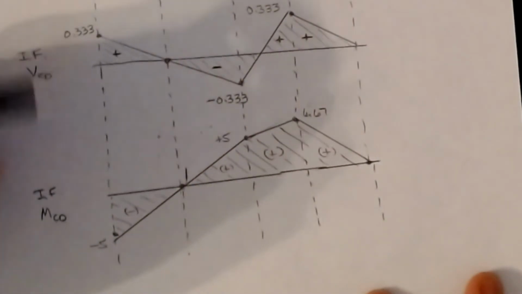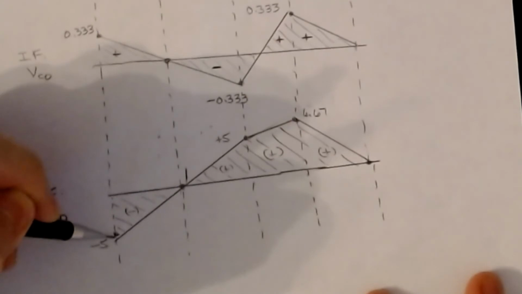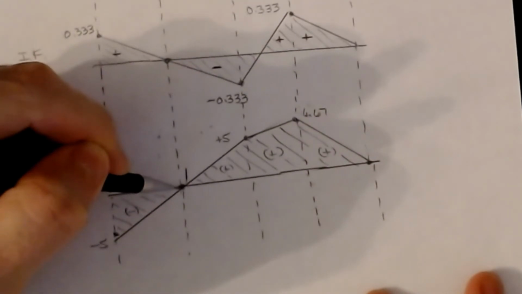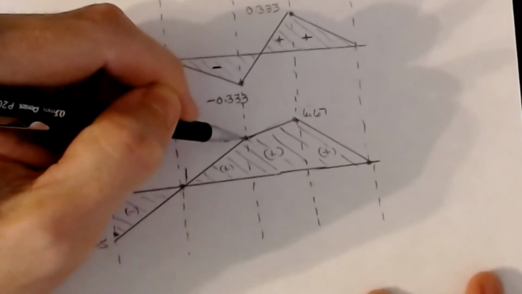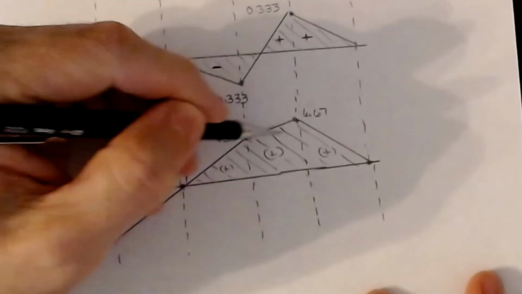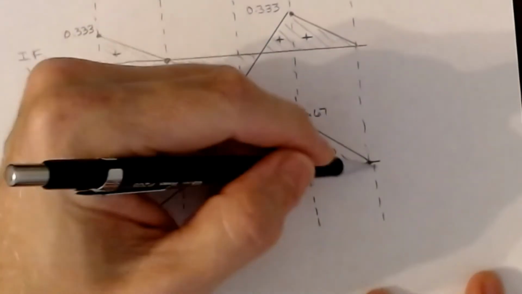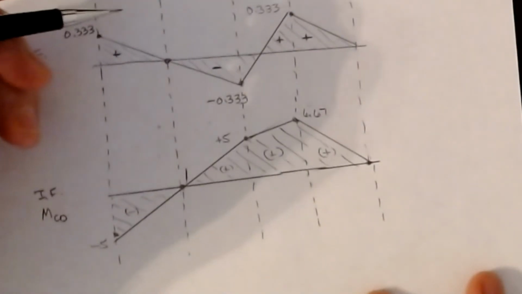We can then go in and do the same thing for the moment. My factors were minus 5 here at the end of the cantilever. It was 0 at this support. It climbed to 5 at the next beam location, and then went to 6.67 at the next one, and then came back to 0 at the last support. And these were our approaches.